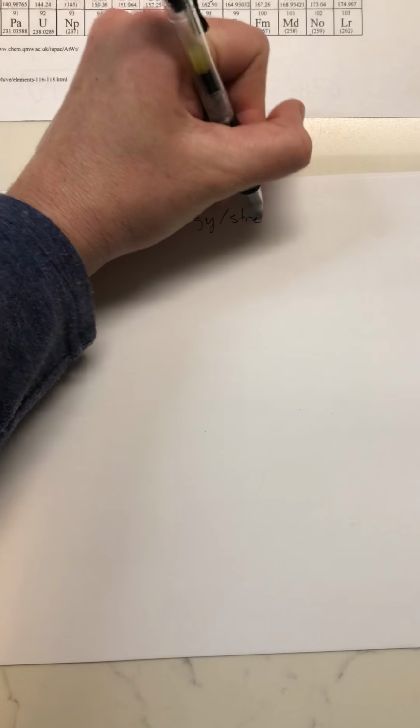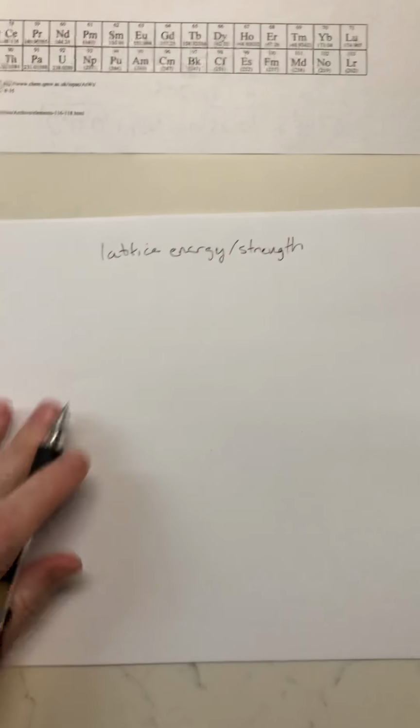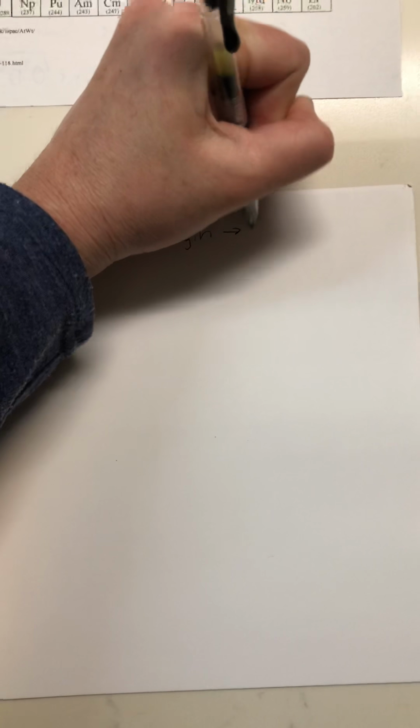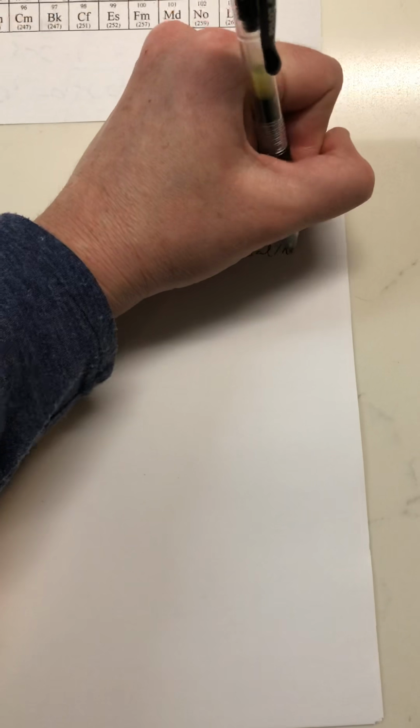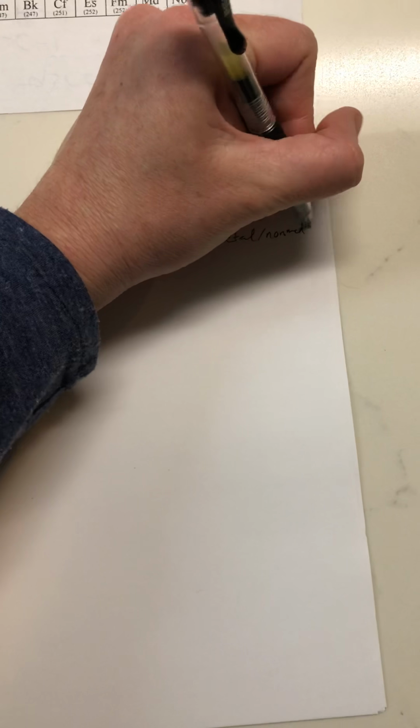lattice energy would also be synonymous with lattice strength. But when we're talking about lattice stuff, we're talking about ionic compounds, which we know are metal and nonmetal. So we're talking about the energy it would take essentially to pull the ions apart from each other.